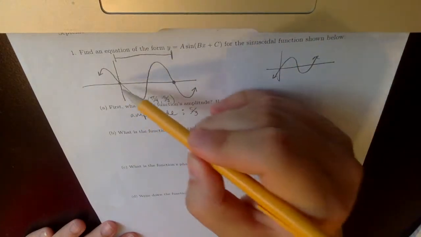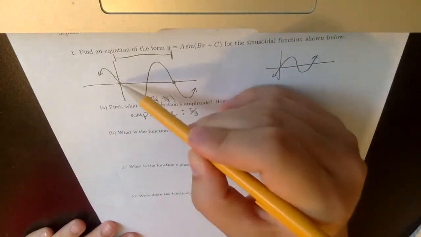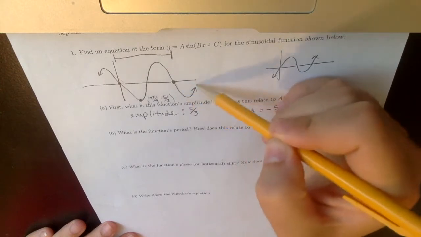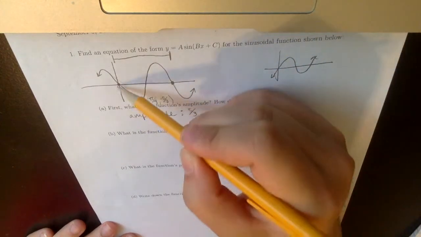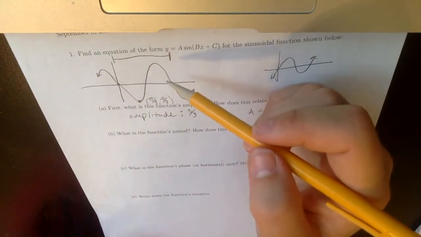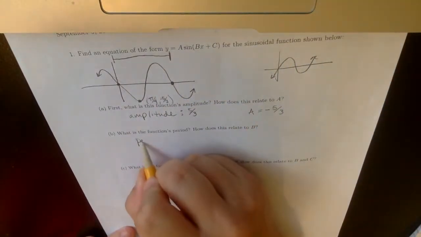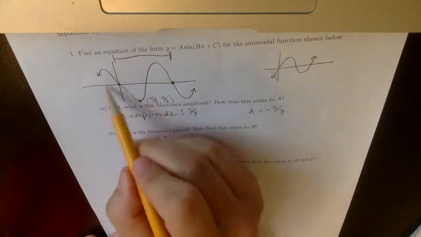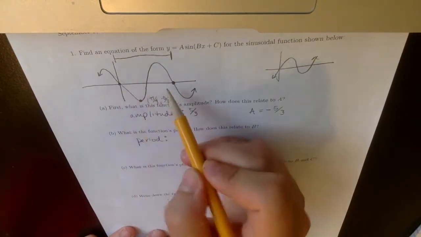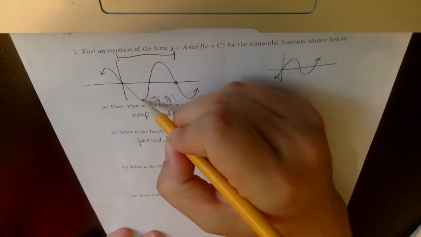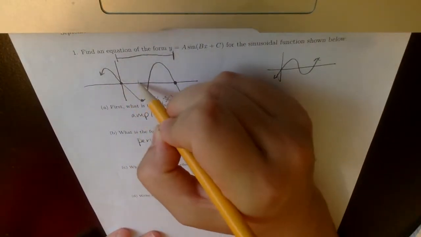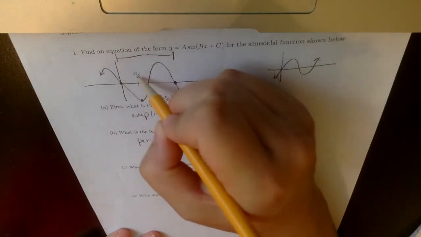So notice when I get to this point, I restart this shape again. So I go down, up, and around. Okay, so I'll do this exact shape again. Okay, so the function's period is this distance. We have to figure out what this distance is. Now, I've given you that this distance from here to here is pi over 4.